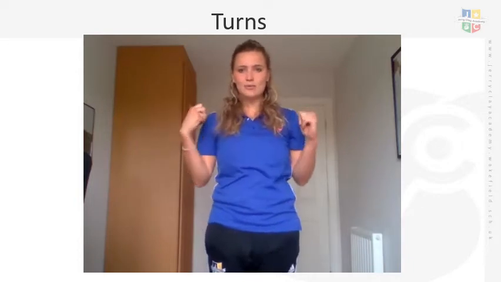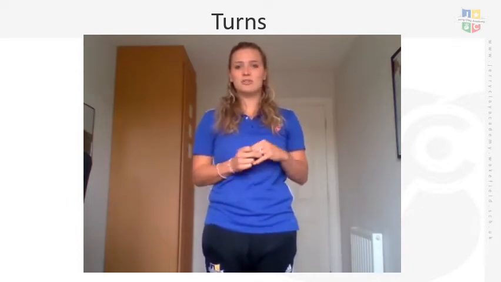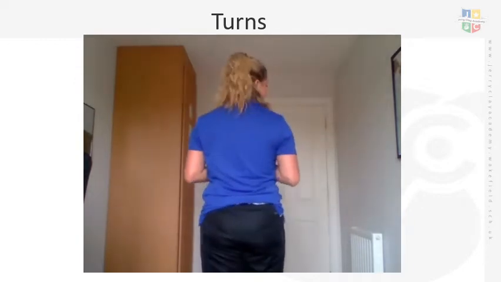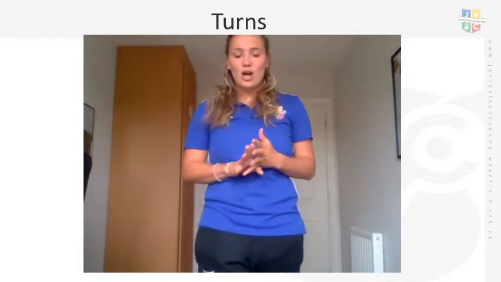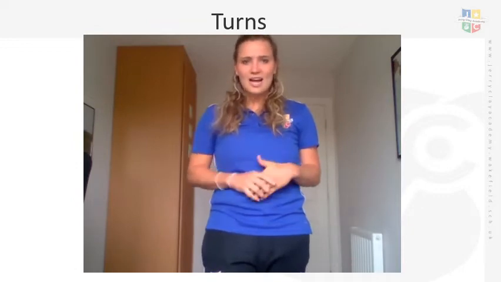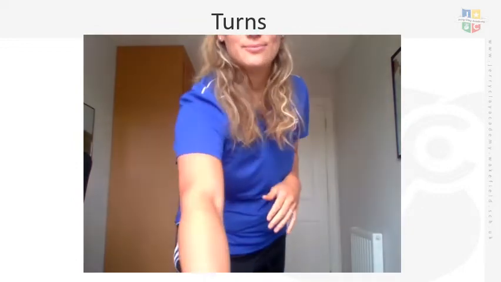Now if we went all the way facing backwards for a half, this time we want to do 3/4. So I want to do 1/4, I want to do 2/4, and I want to do 3/4, so now I'm facing this way. So have a practice at doing your turns. So a full or whole turn, quarter turn, half turn, and a 3/4 turn.